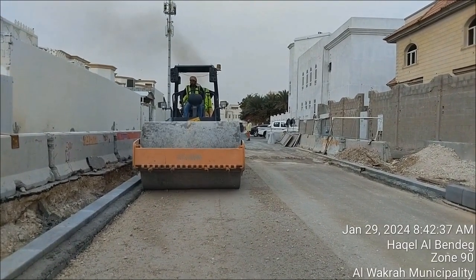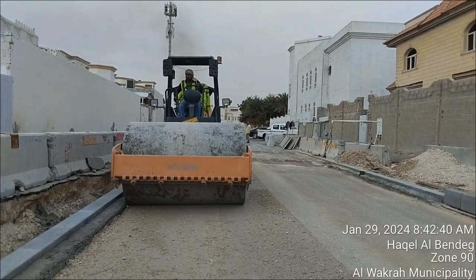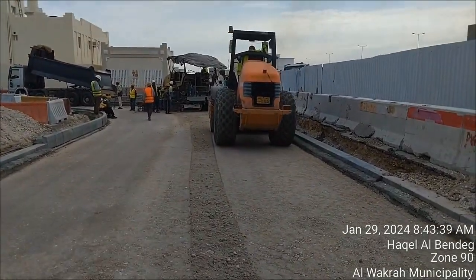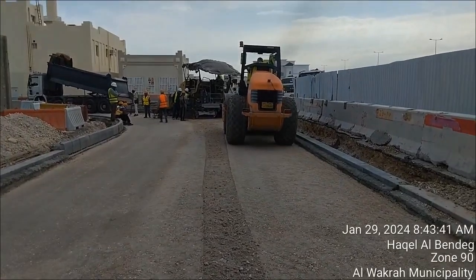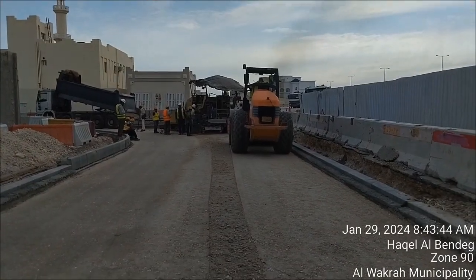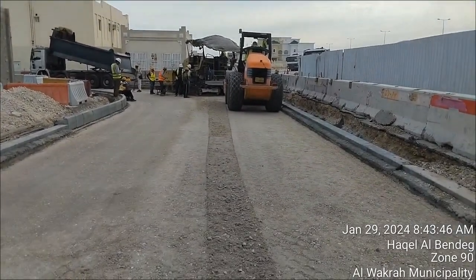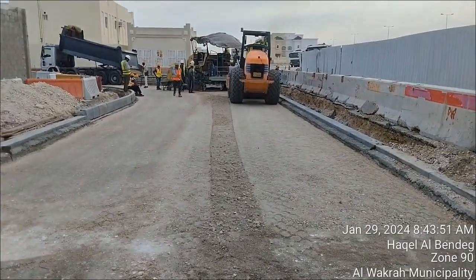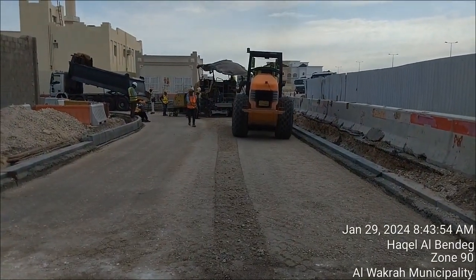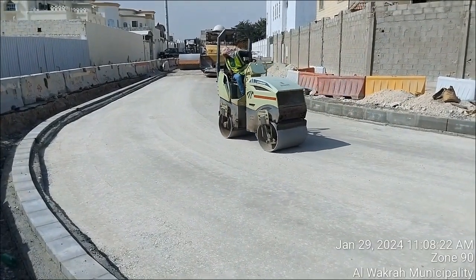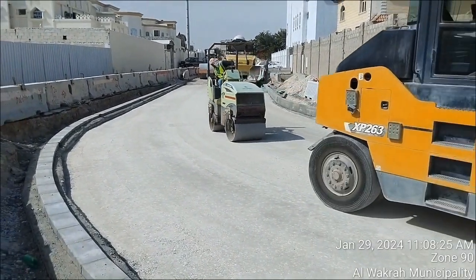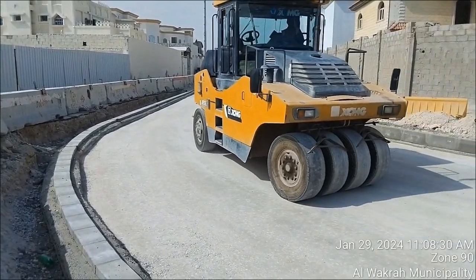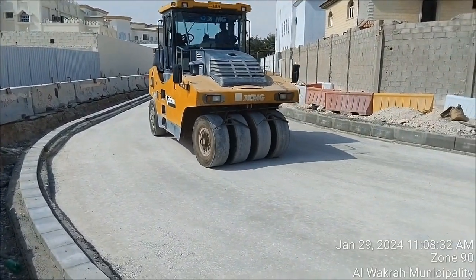Now the compaction is started here by the steel roller. It will make 3-4 passes with high vibration to reach the required density. When it finishes the final rolling, it will be followed by the PTR. As you can see here, the road base laying is almost completed. The final rolling is now ongoing here by the PTR.